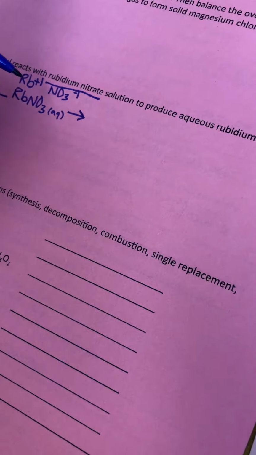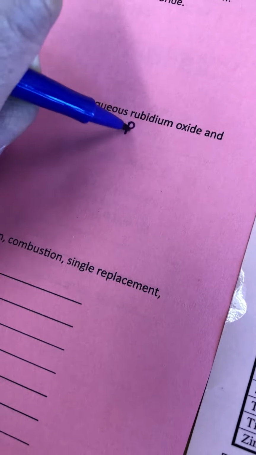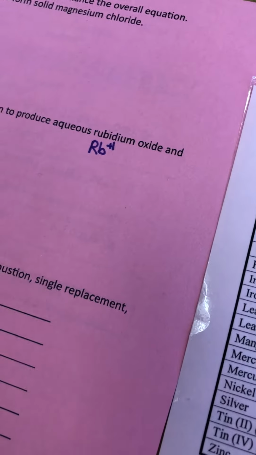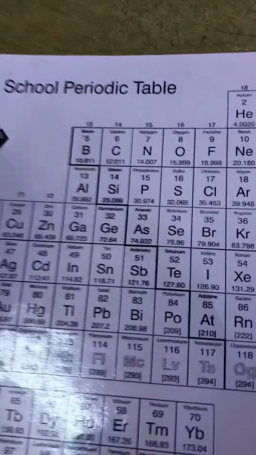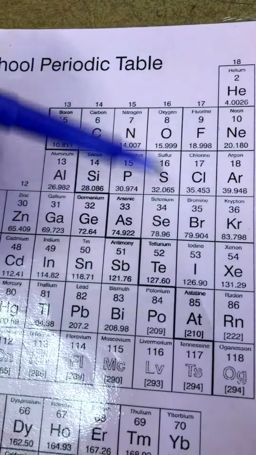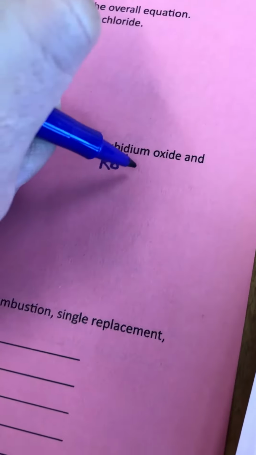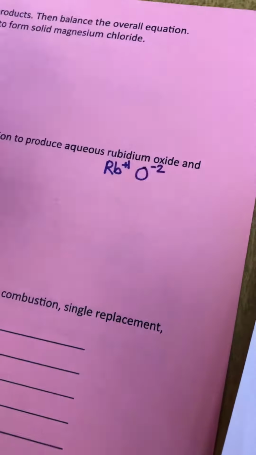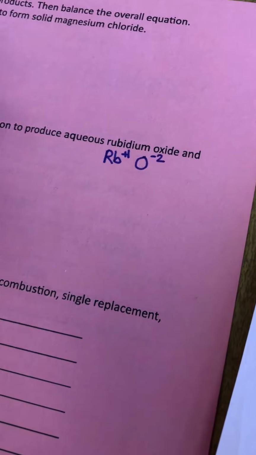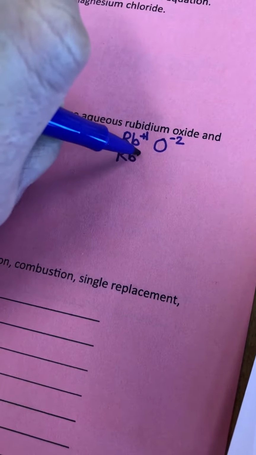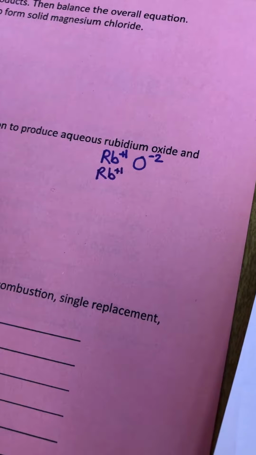So again, we've got to write our ions with charges. So we already did rubidium, so it's Rb +1. So Rb, the +1 charge. Then we've got to find the ion for oxide. And so we know that's oxygen as it forms an ion. So we're going to find oxygen here. It's in this column, 6 valence electrons, gains 2 more, so it's going to get a -2 charge. So we're going to write O with a -2 charge, and then we have to get those charges to cancel out. So to do that, I need more positive charges. So I'm going to put another rubidium. Now I've got +2, -2, so now they cancel out.